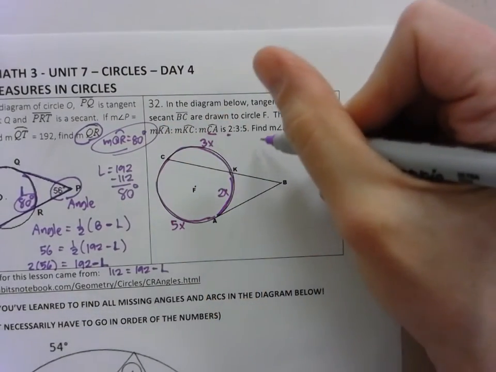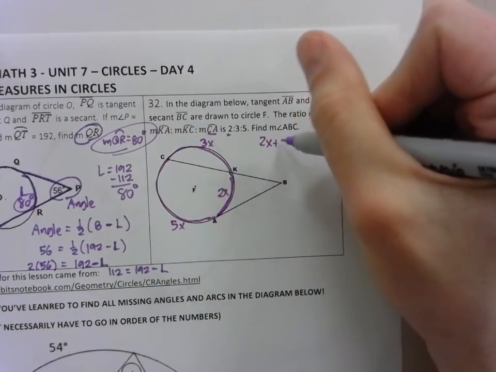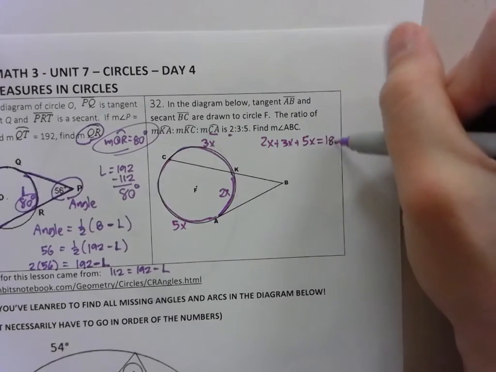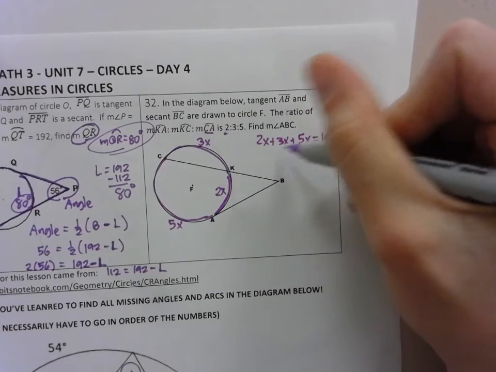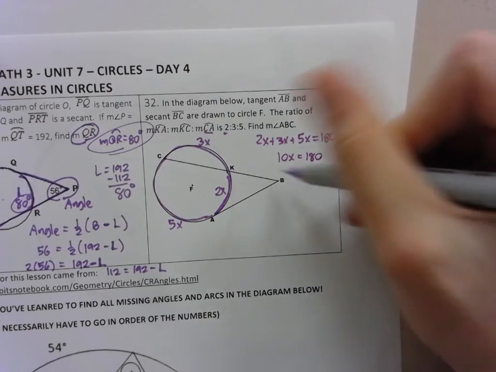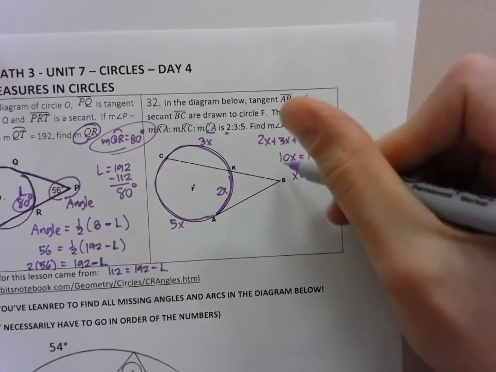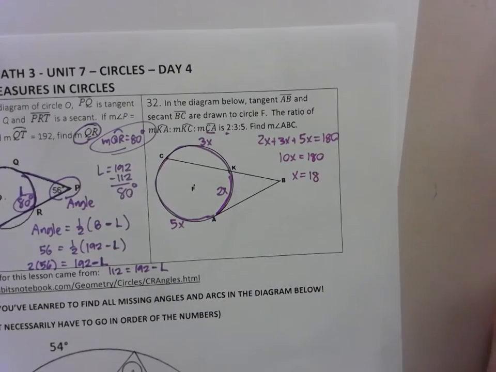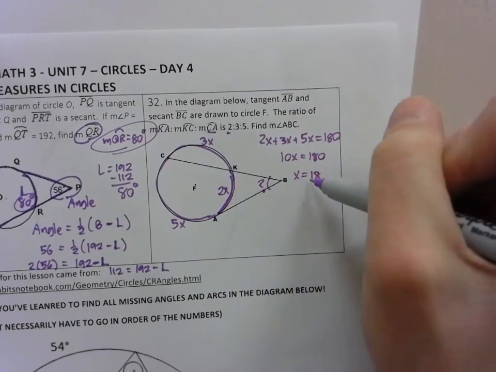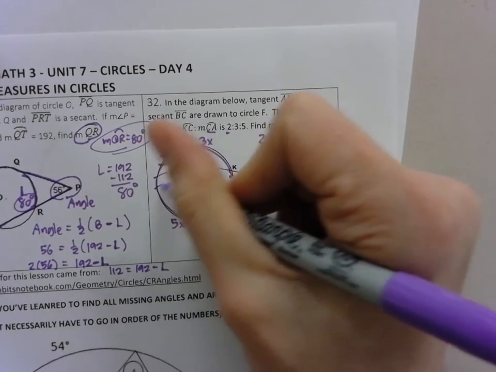Add them up. Solve for x. 180 divided by 10 is 18. To get the angle, plug in your value of x into the appropriate arcs.